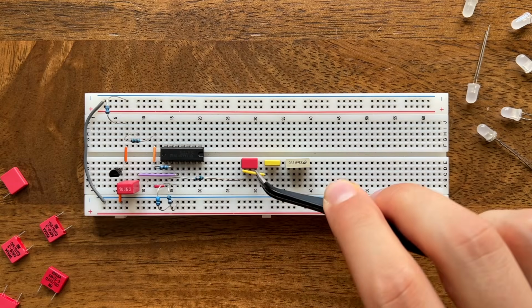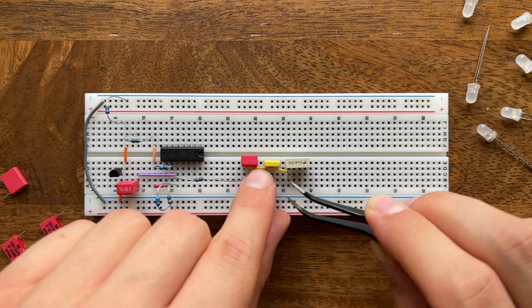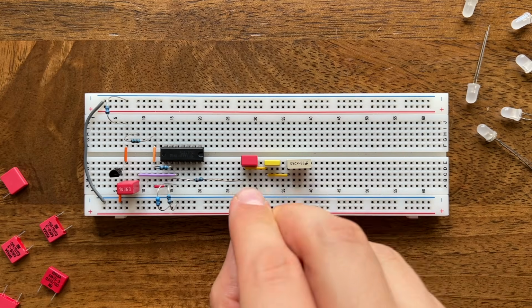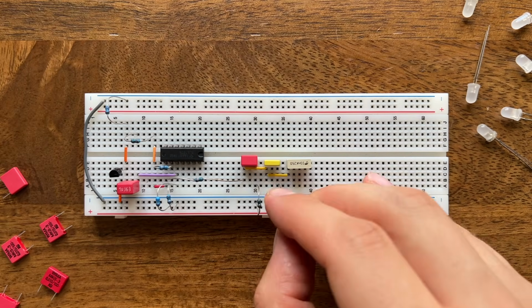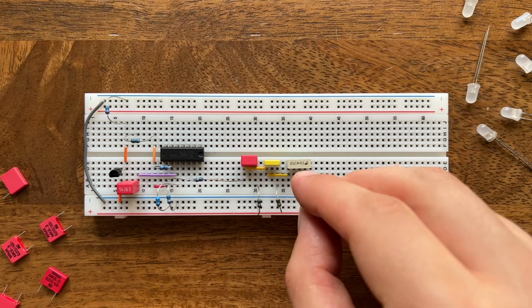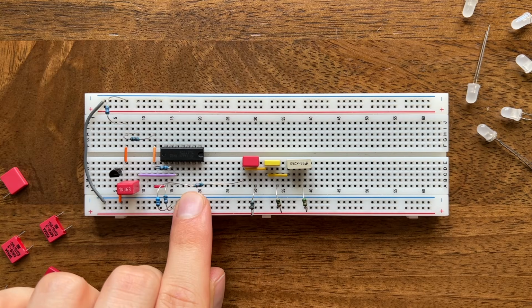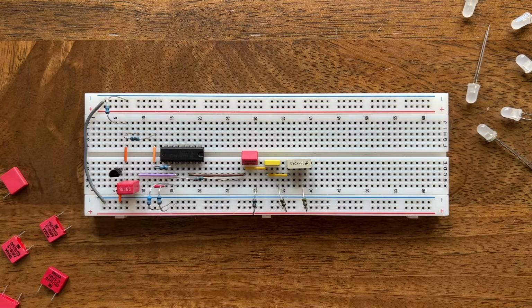First, I'll plug in 3 different capacitors, a 330 picofarad, a 3.3 nanofarad, and a 33 nanofarad. Then add in the 51K, 10K, and 2K resistors to ground. Finally, we'll route the resulting signal to this op-amp's non-inverting input, while setting its gain with a 100K, 22K resistor combination.